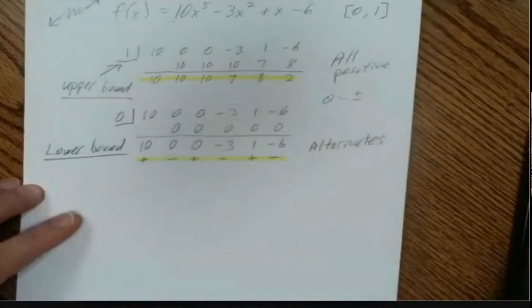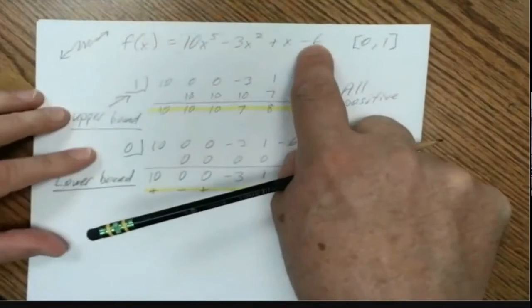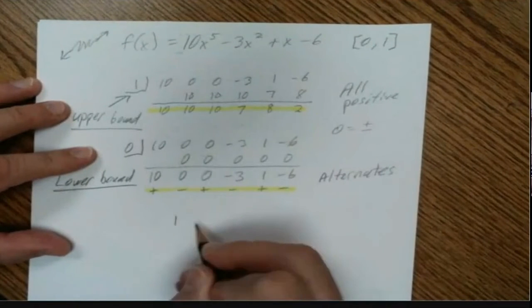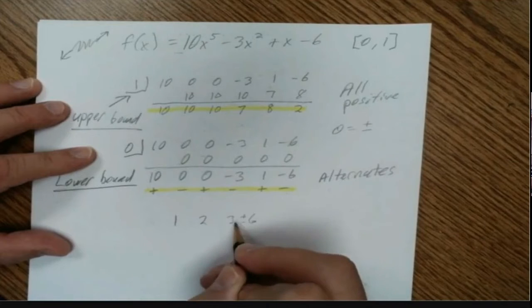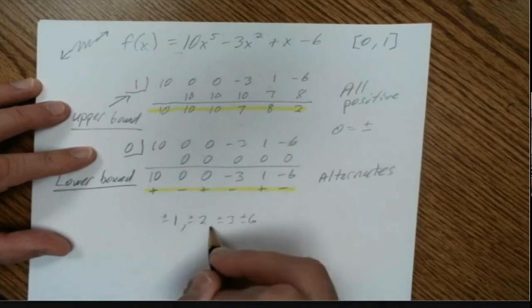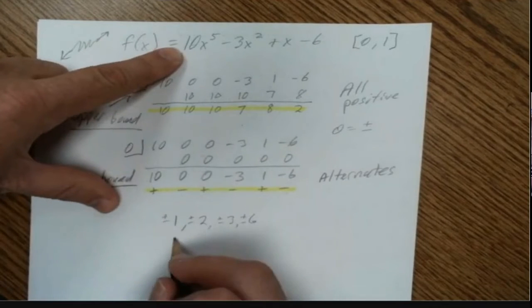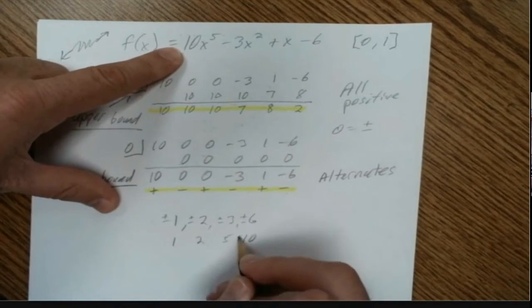So if we wanted to check the zeros, we know through our test all the factors of -6 could be 1, 2, 3, and 6, plus or minus for each one of those. And all the possibilities for the coefficient of 10, we got 1, 2, 5, and 10, plus or minus.